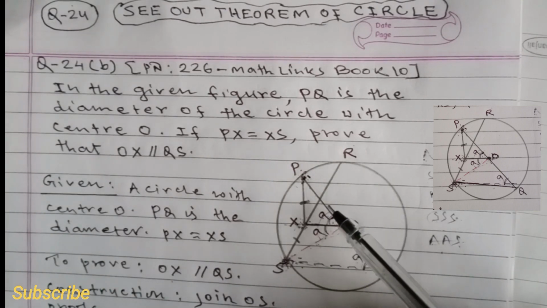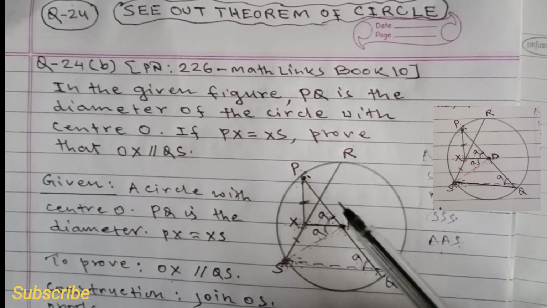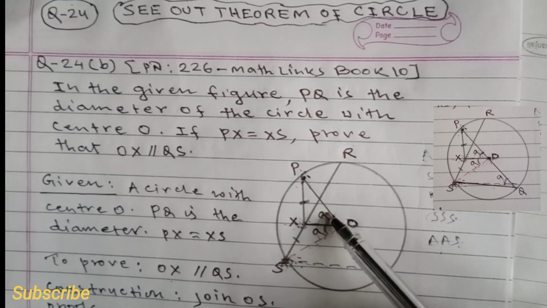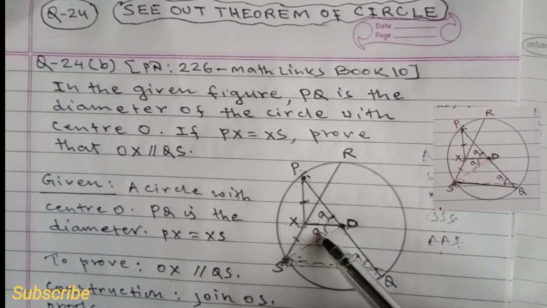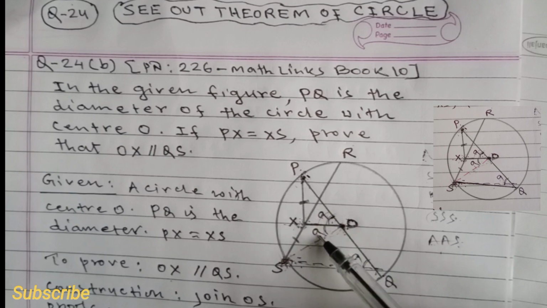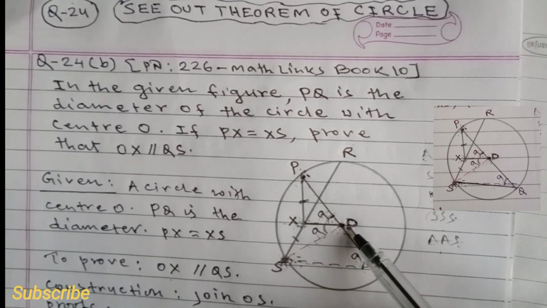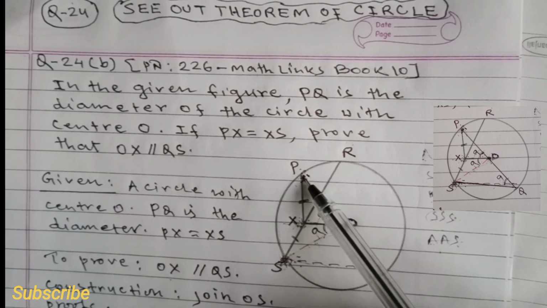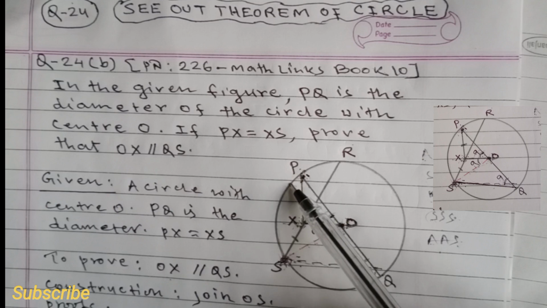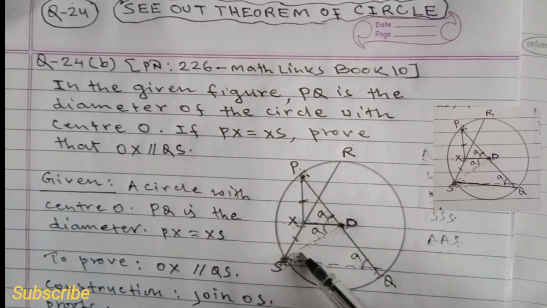Then after showing two triangles congruent, we can take angle POX equal to SOX, and both angles we have supposed as angle A, corresponding angles of congruent triangles. Dear students, by adding the two corresponding angles, A plus A, we get 2A, which is angle POS, the central angle POS. So now we'll show the relation between angle at the center and angle at the circumference.